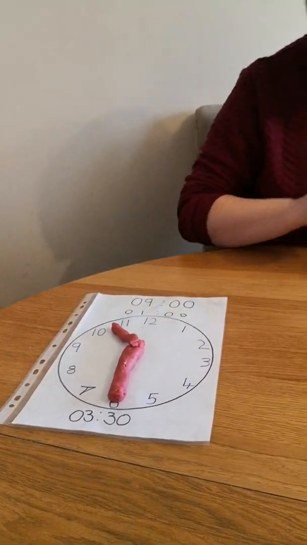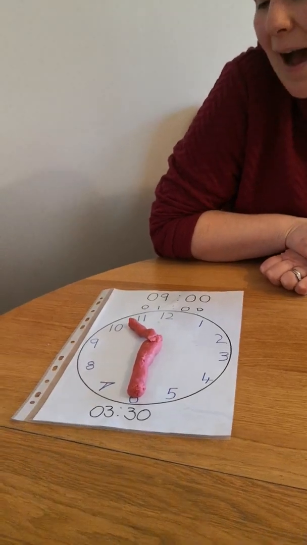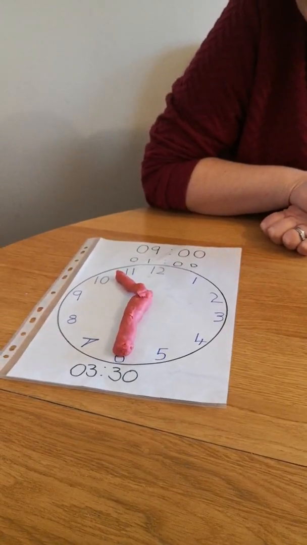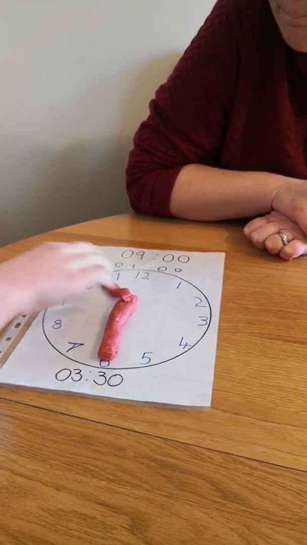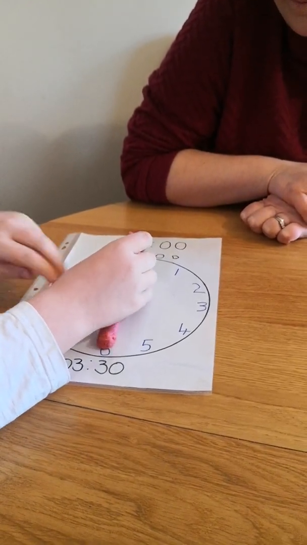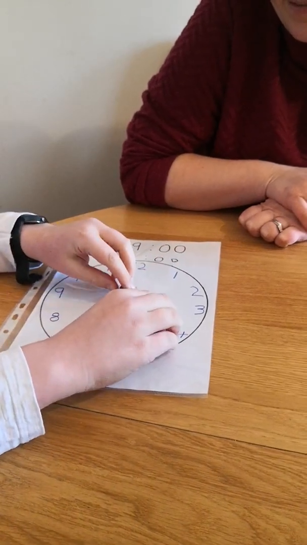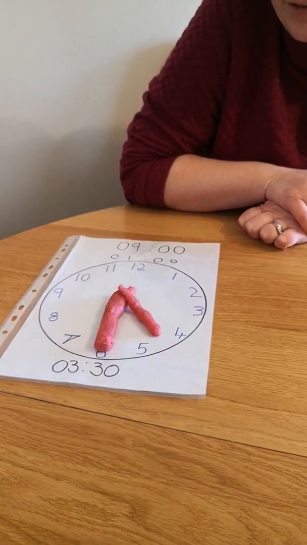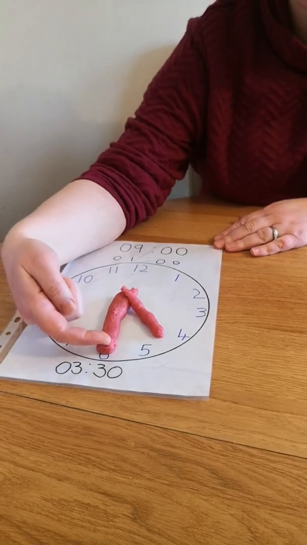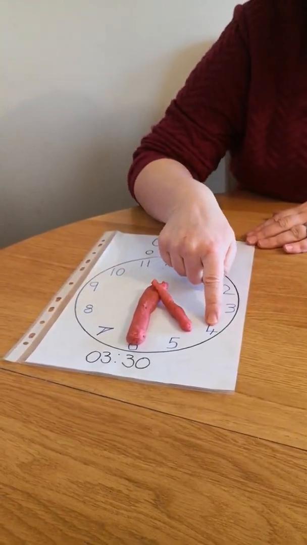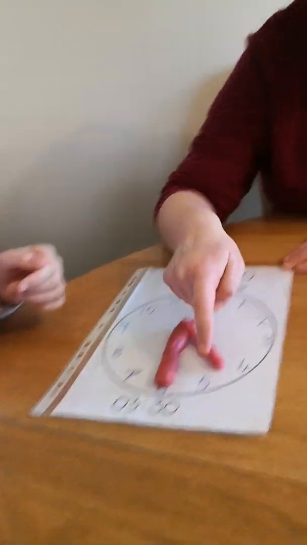We'll do one more. One more. I don't have another half past digital. How about 4:30? Can we make it 4:30? Okay then. Good job. So the big hand is still at the 6, but the little hand, it's ticked past the 4, 4:30, but it's not quite at 5 yet.